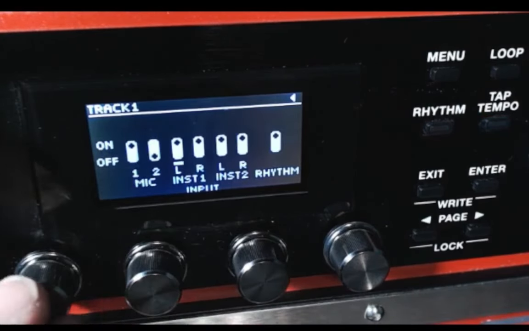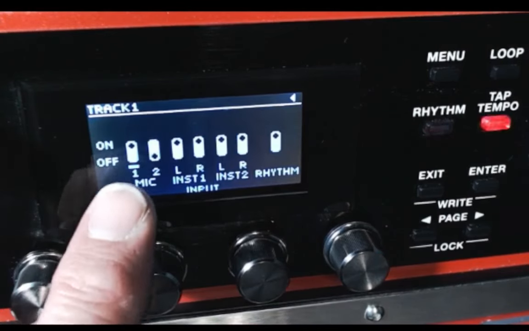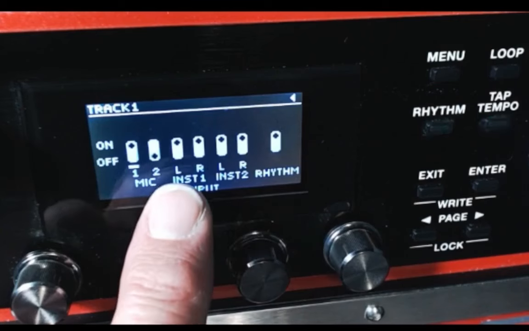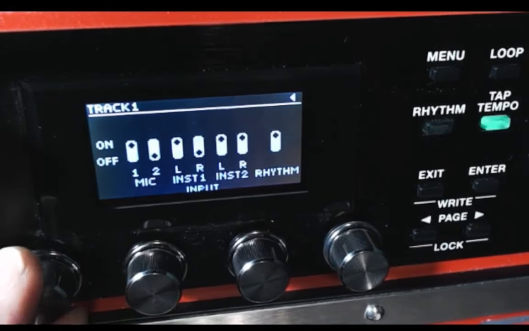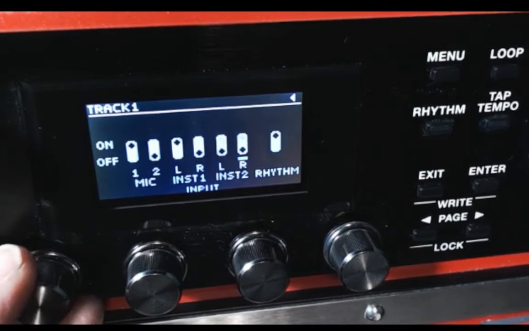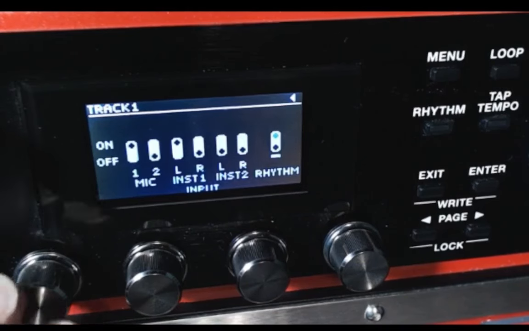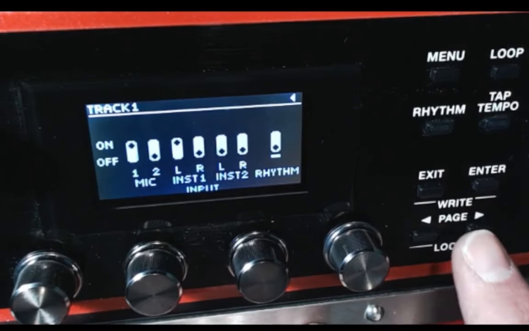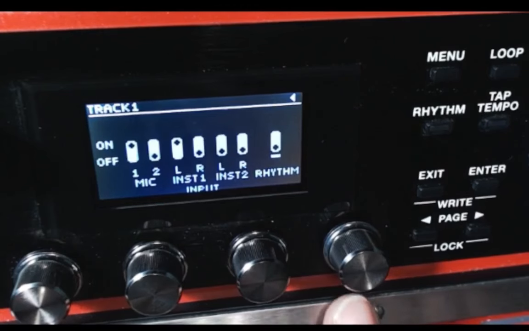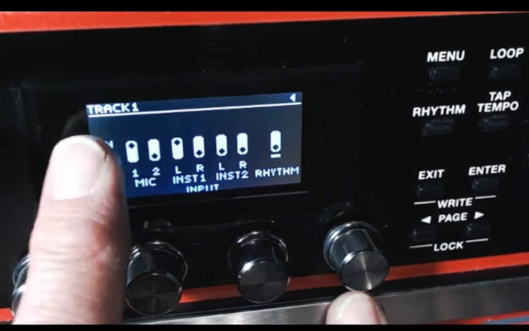That's my main guitar. I'm going to have only mic 1 and instrument 1 left able to be recorded, and the rest I will turn off so that nothing else ends up accidentally on track 1. And that's all of the settings available for any particular track, and that's all just for track 1.